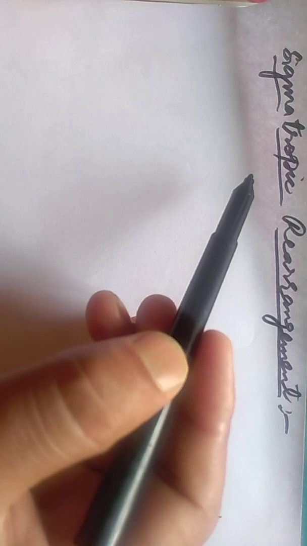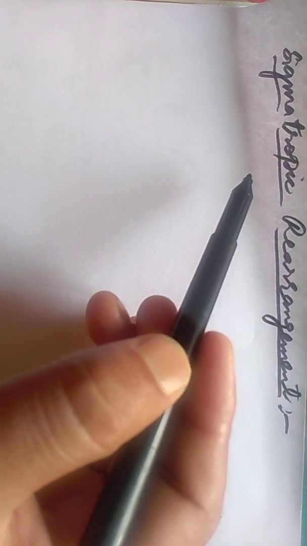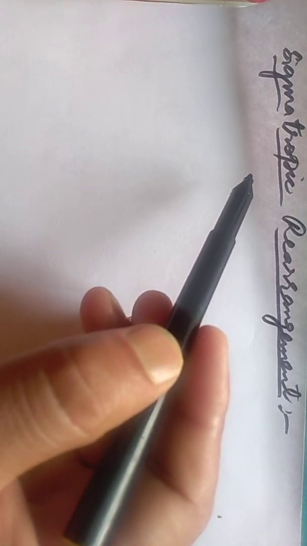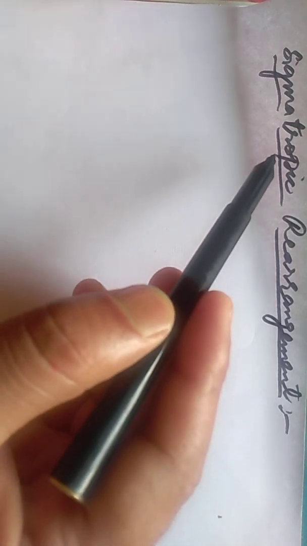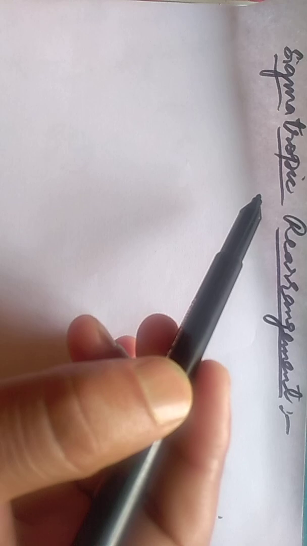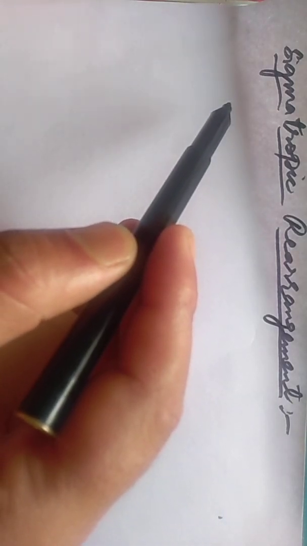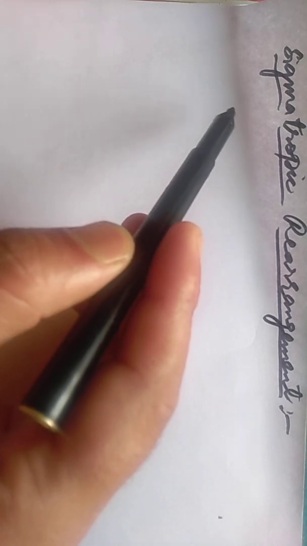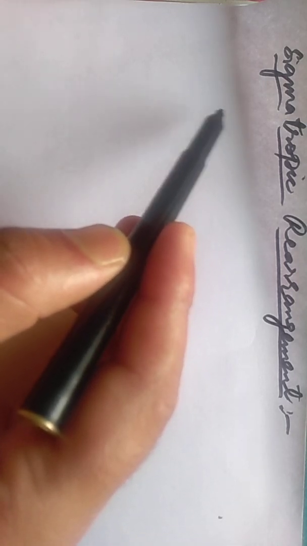Now let us start. In my last video, we discussed sigmatropic rearrangements. I mentioned some examples. Now I show you some more examples here.